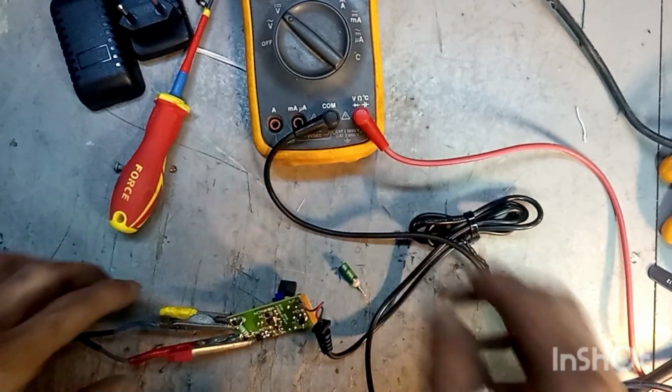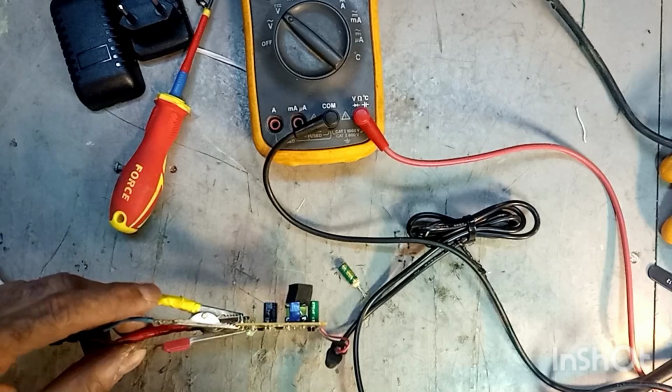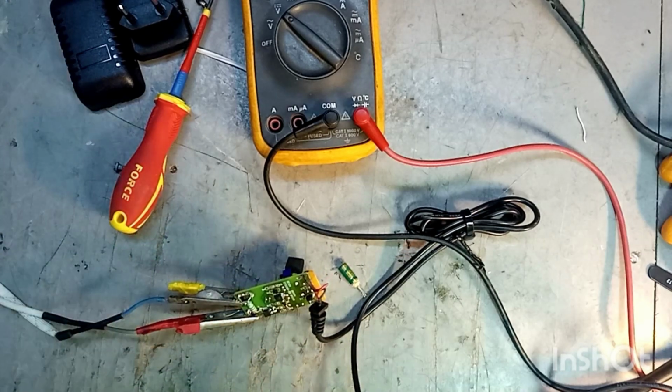Remove the capacitor. I change this capacitor, fix it. Now check the output voltage.